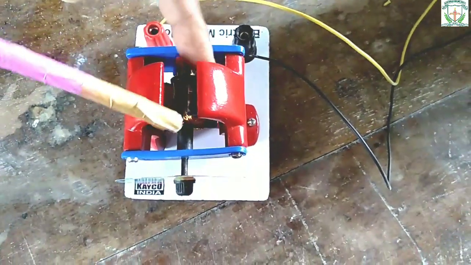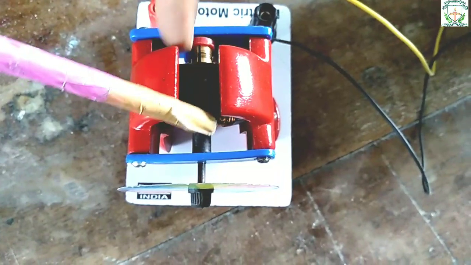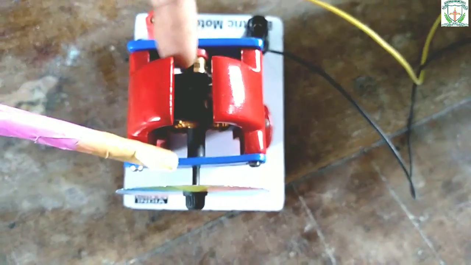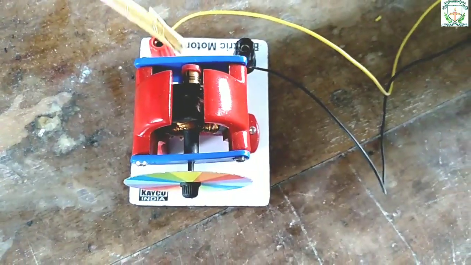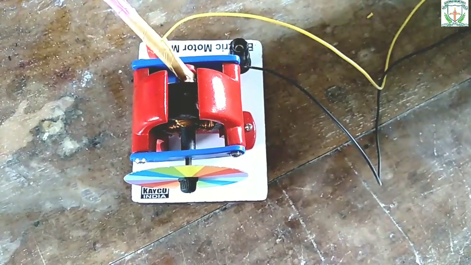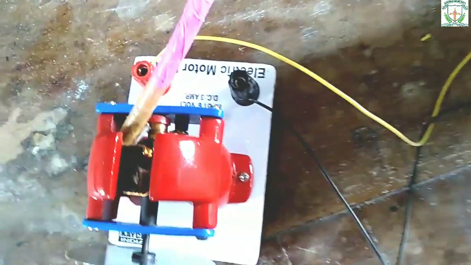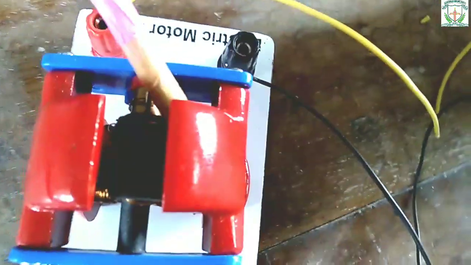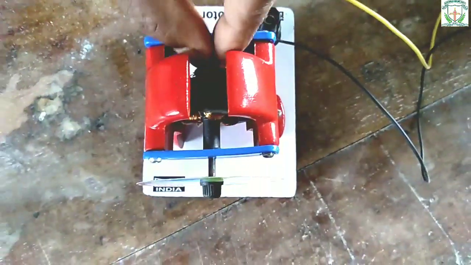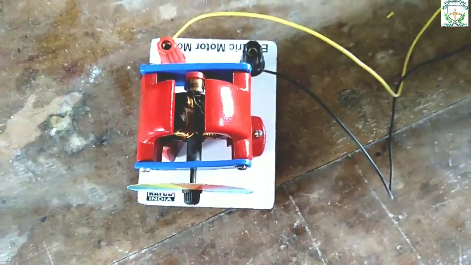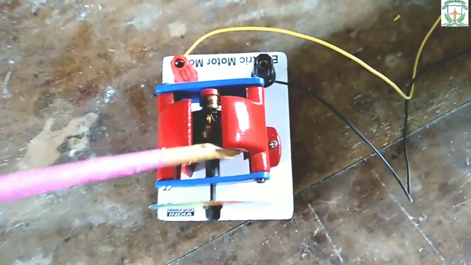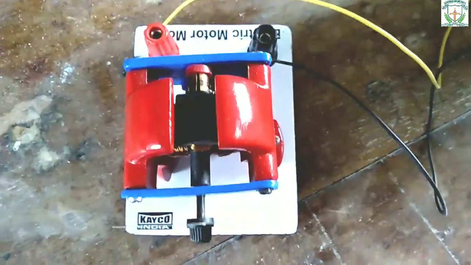So this combination of coils called the armature is mounted between 2 magnetic poles, north pole and south pole. You see, here inside there is a magnetic pole, and this side also there is a magnetic pole. So the coil or the armature is mounted between the magnetic poles.